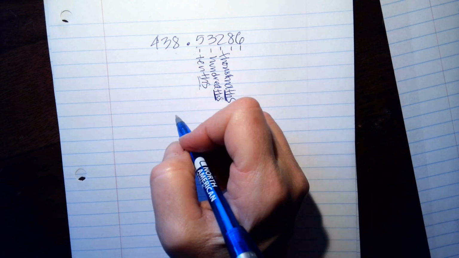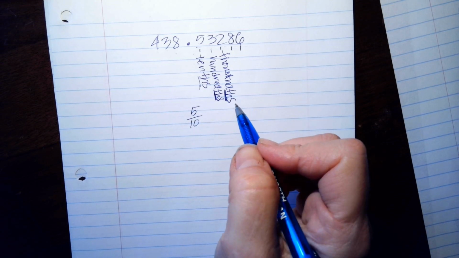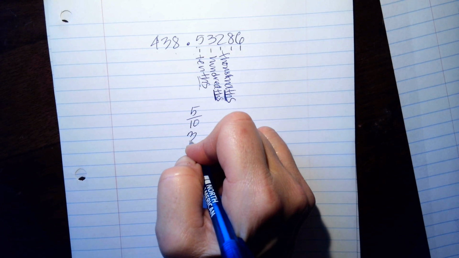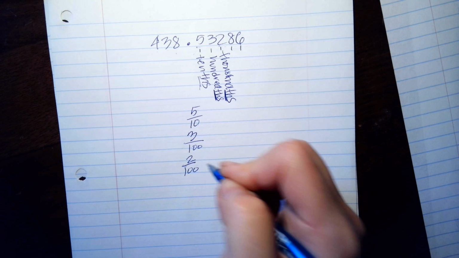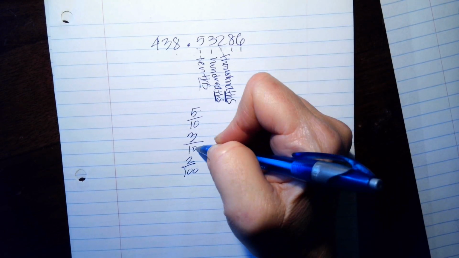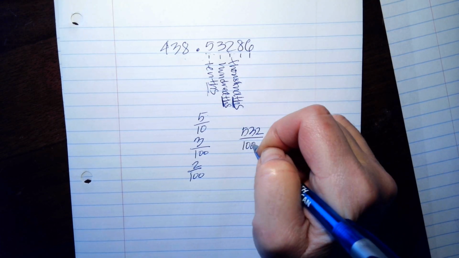Okay. So what this means is 5 tenths. It's 5 over 10. This is 3 over 100. This is 2 over 1,000. But when it's a number like this, we don't break it up like this. It becomes 532 over 1,000.